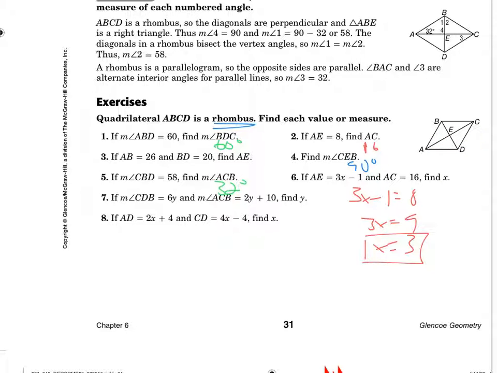Now number 7, CDB is 6y. CDB, that's this angle right here, is going to be 6y. And ACB is this angle up here, which is 2y plus 10. We know the diagonals bisect the angles, so ACB is the exact same thing as ACD. So this is also 2y plus 10.